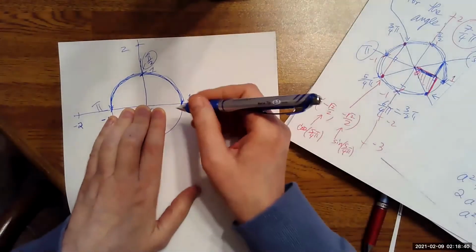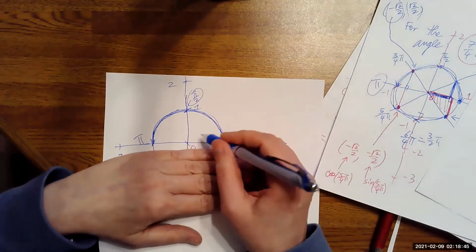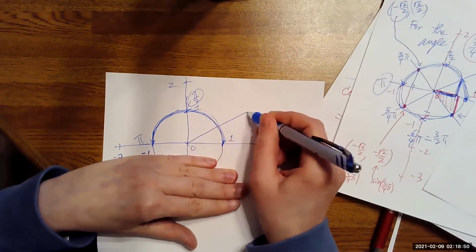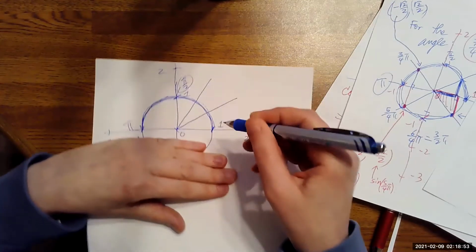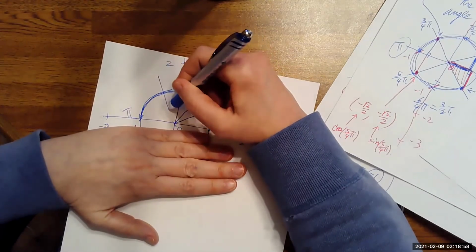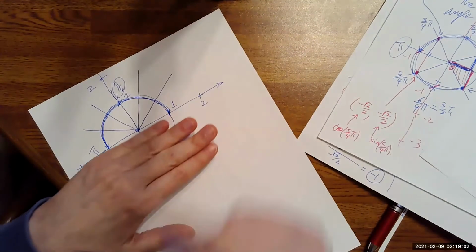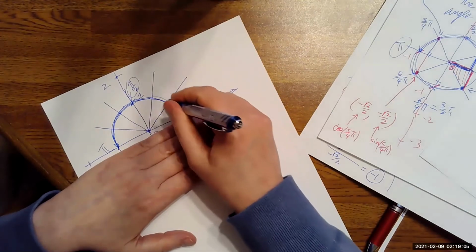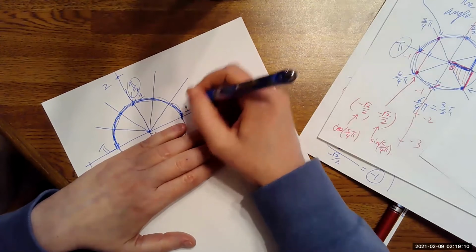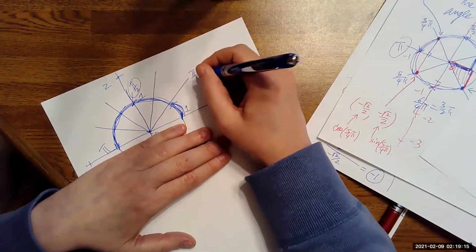If we instead split this upper half of the circle into 6 equal slices, let me see if I can do that. So we divide this upper half of the pizza into 6 equal slices, make them as equal looking as you can. Then, since the entire length of this outer curve there is pi, each of these has a length of 1/6 pi. So here, this little angle there has a length of pi over 6.